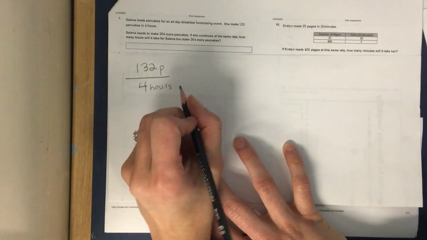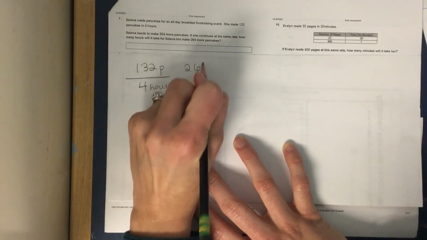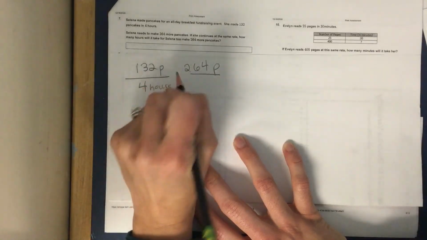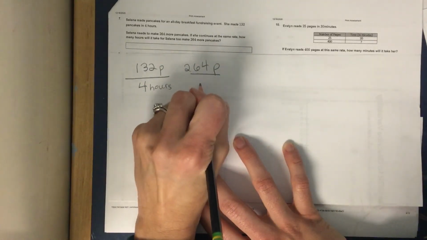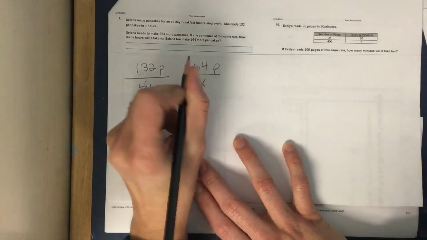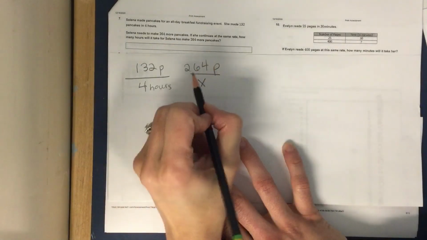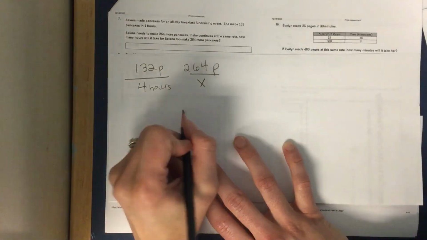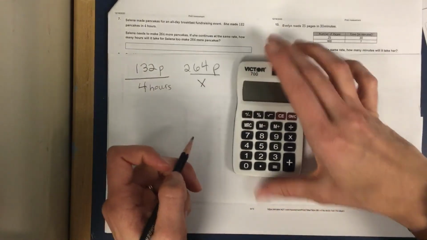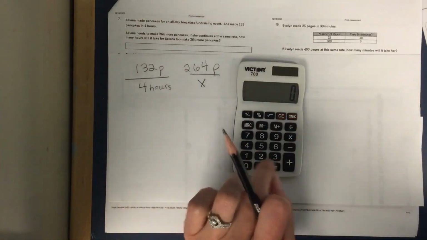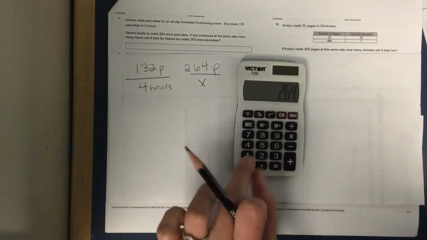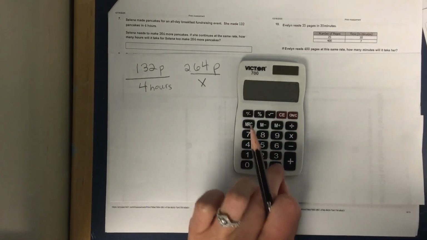If she wants to make 264 more pancakes, we're going to put that 264 next to the 132, and we need to determine how many hours it's going to take to make this 264 more pancakes. So the first thing I would try when you have these set up like this, I would see if 264 divided by 132 will give you a whole number, and it does.